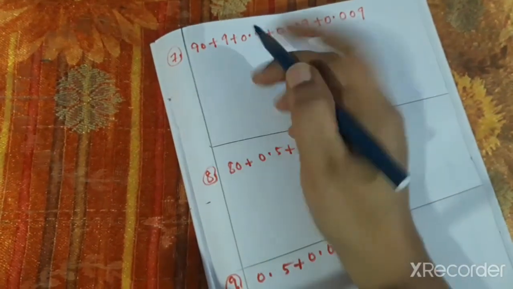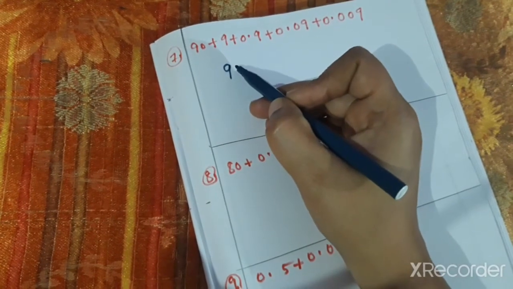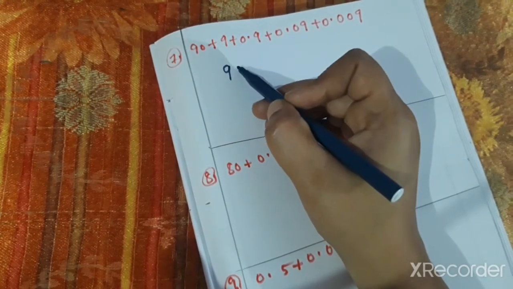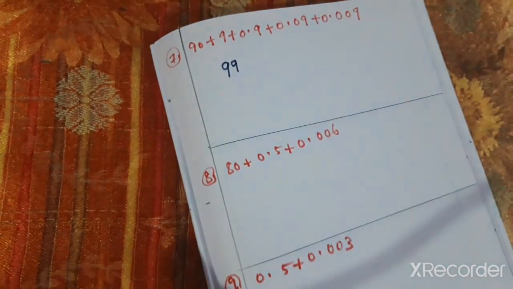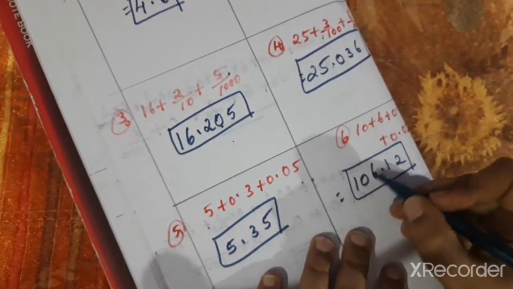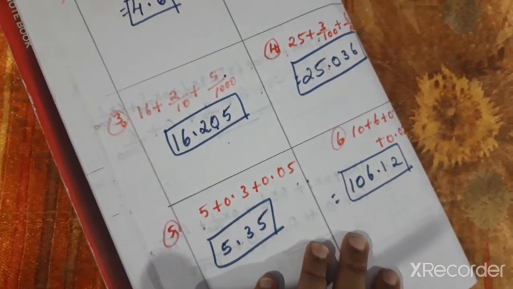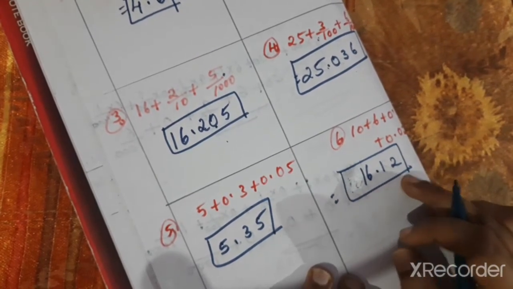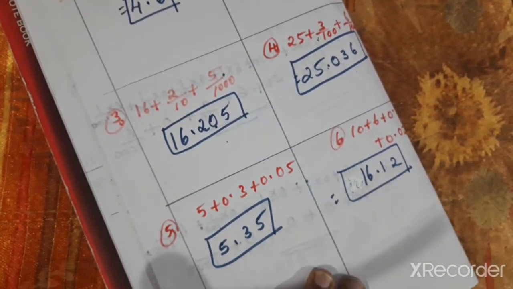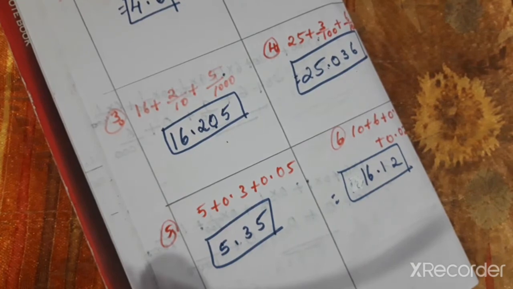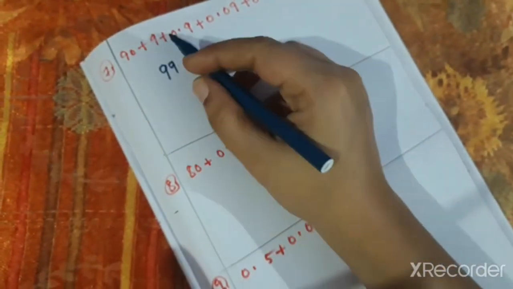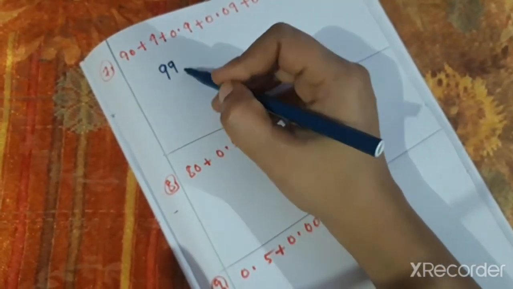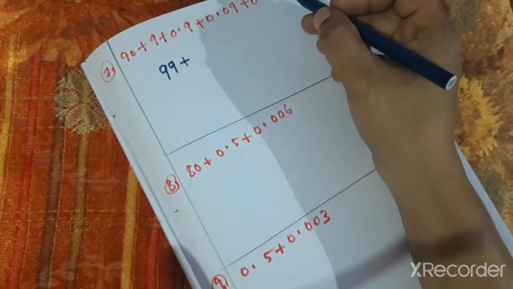So here 90 whole number, 90 and 9. So 99. 10 plus 6 becomes 16, not 106. Now here 90 plus 9 whole number, 90 plus 9 is 99. Then this is the decimal point, meaning a decimal number.